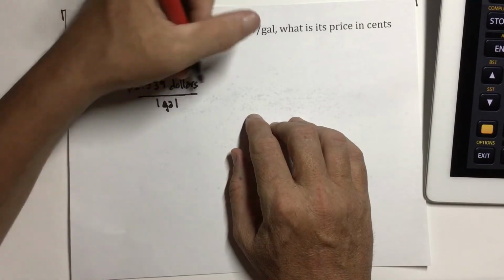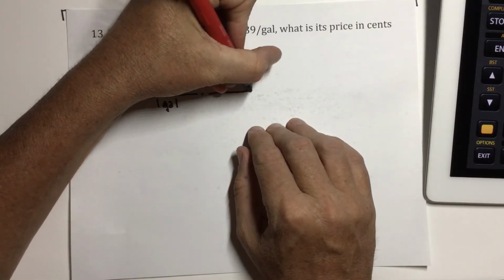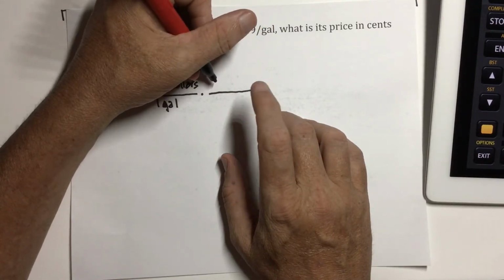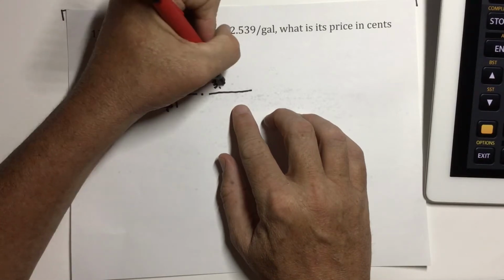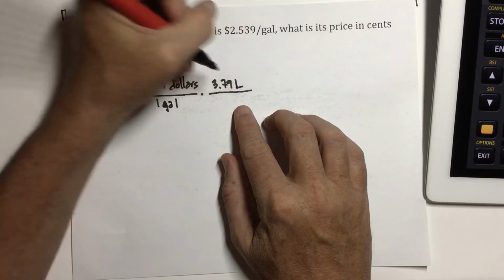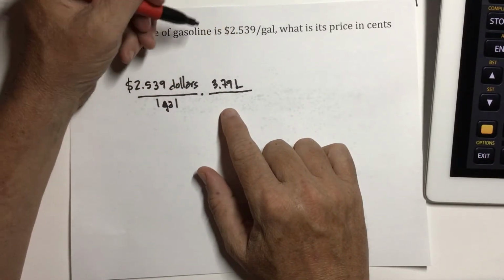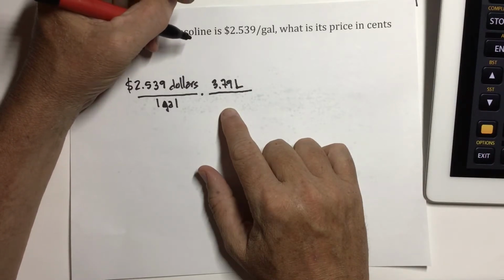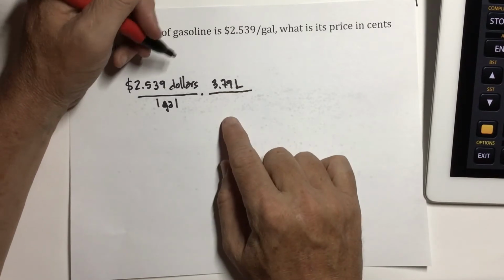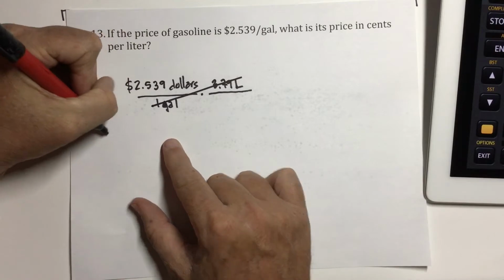Now, you will recall from a previous problem that there are 3.79 liters in 1 gallon, and I completely screwed that up, didn't I? Because obviously I need the gallons on the top. So let's redo this again.